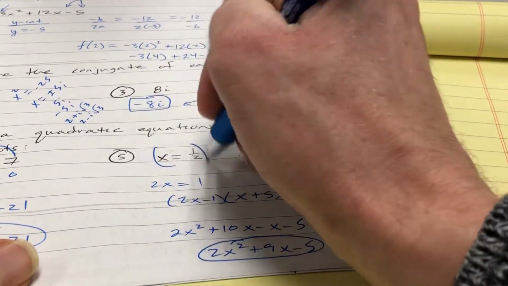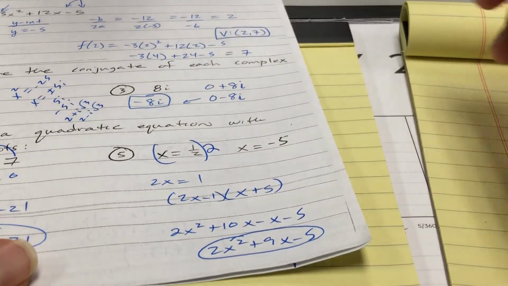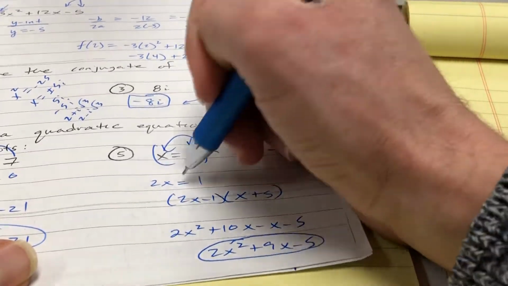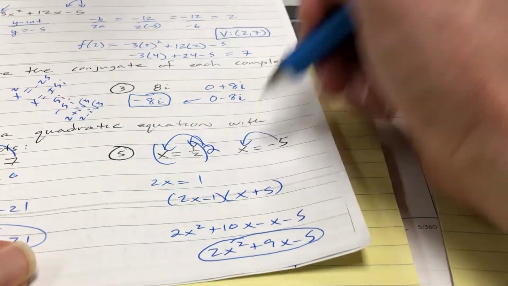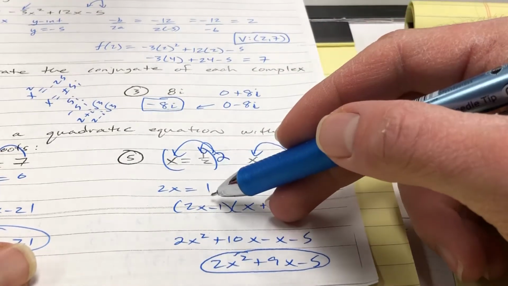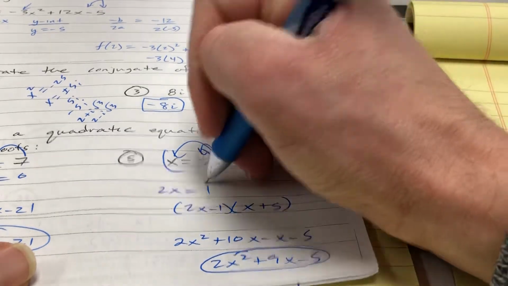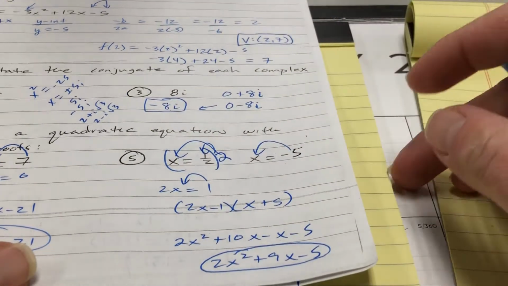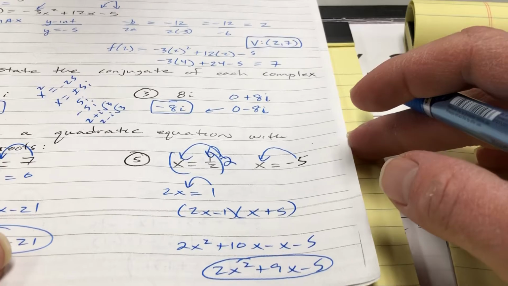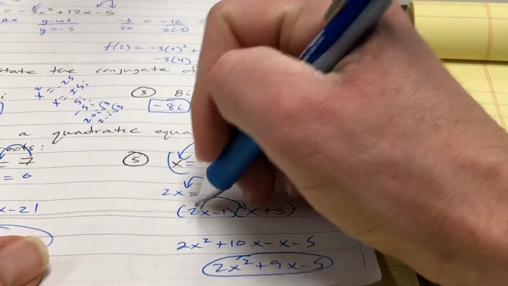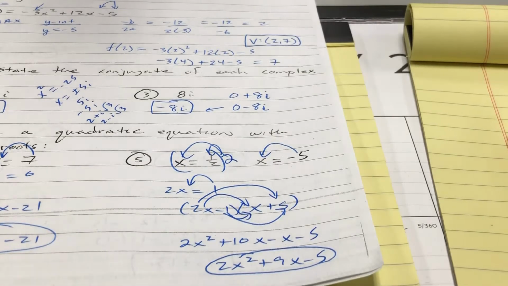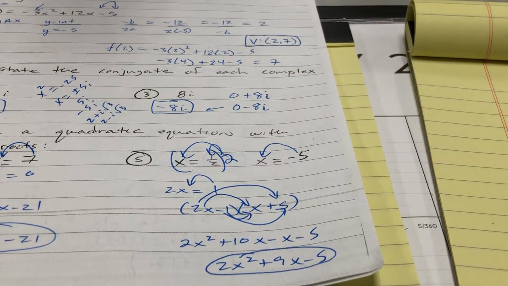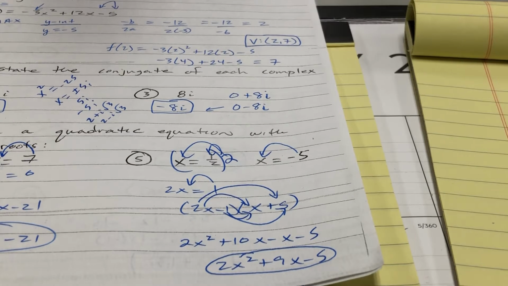If I got a fraction, I'm going to multiply both sides by the denominator. Now I have 2x equals 1. X equals negative 5. I'm going to move this over. So x plus 5 in one parenthesis. 2x minus 1. It was a positive on the right. It's a negative on the left. All right. 2x squared plus 10x minus 1x minus 5. First outer inner last there. Excellent. All right. Going to take our time.